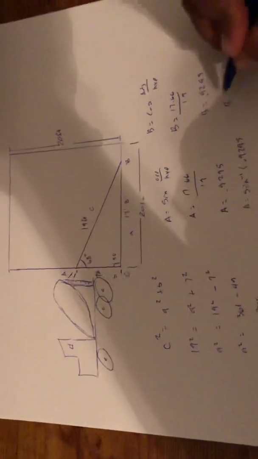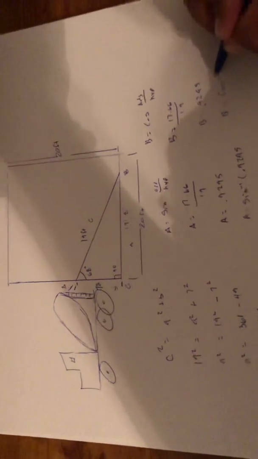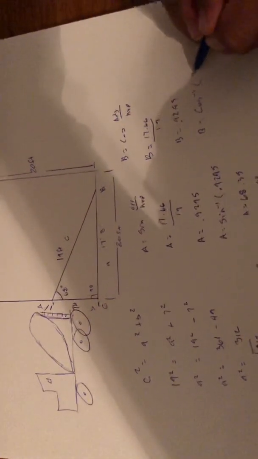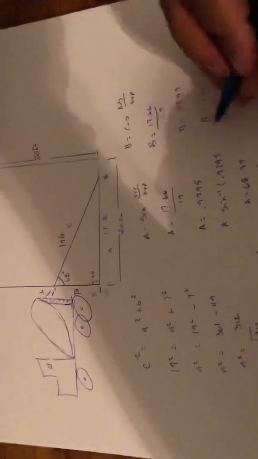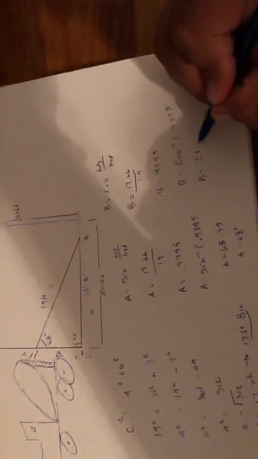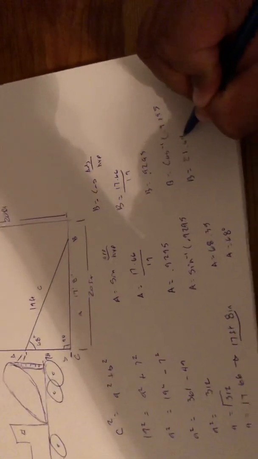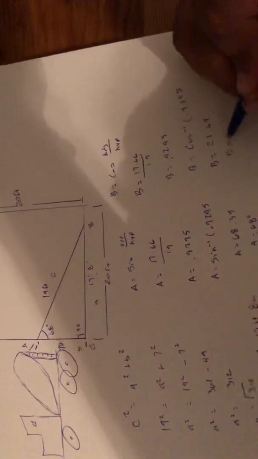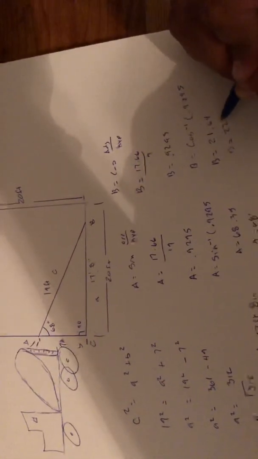And now you do the inverse, so b equals inverse cos of 0.9295, and it will give you 21.64. So I round that up to 22 degrees.